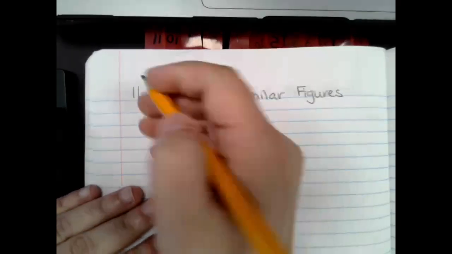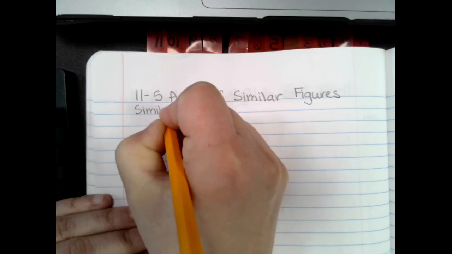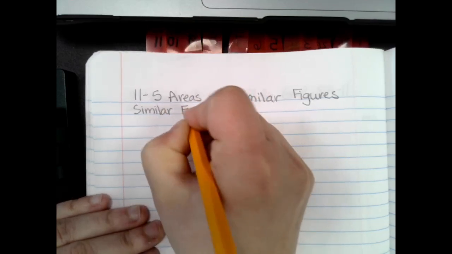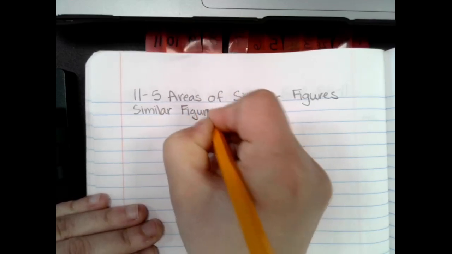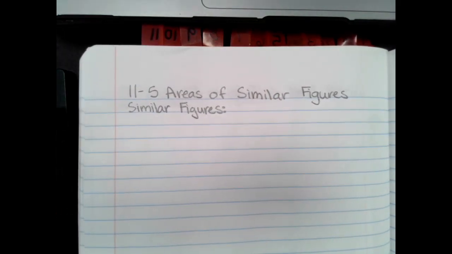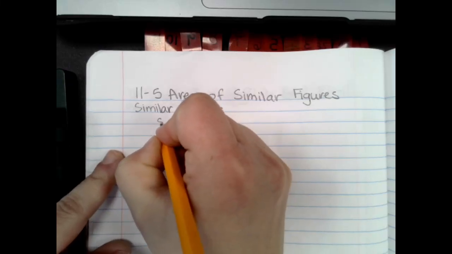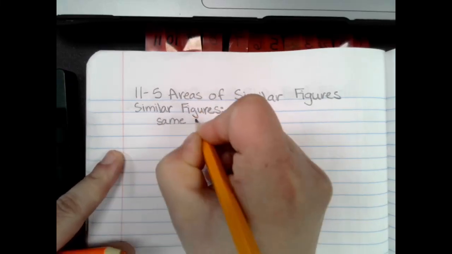Remember, what are similar figures? Good, not similar in size. They're similar in shape, how they look, but they're different sizes. Okay, so same shape, different sizes.